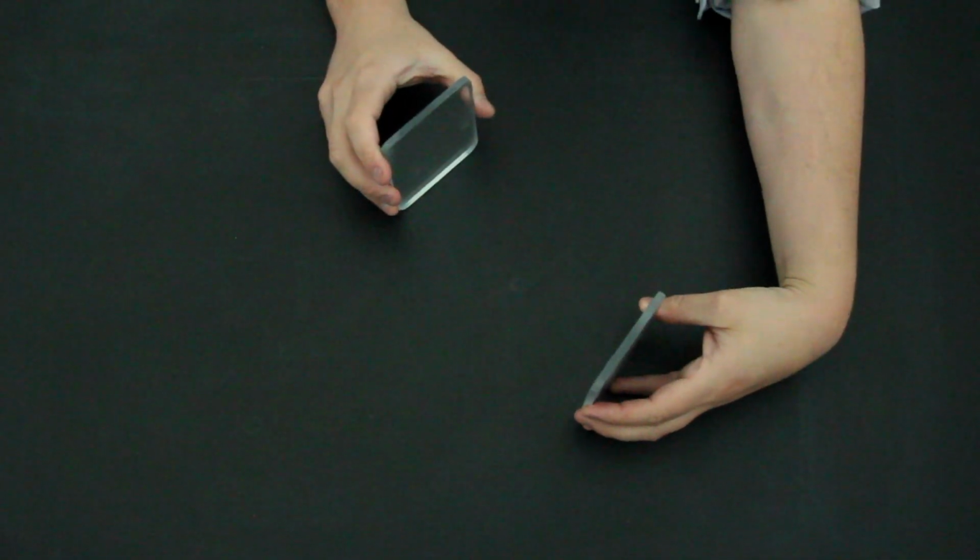Hey, what do you see when you look into your kaleidoscope? Do you wonder how it works? Let's find out. Stand two mirrors about 12 inches apart.